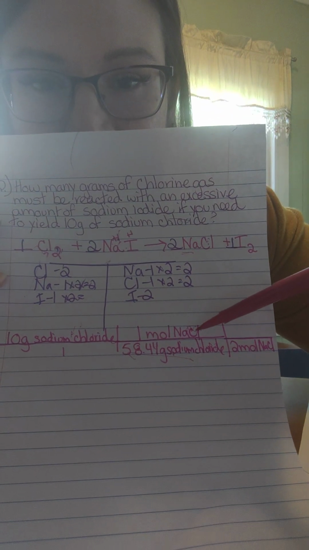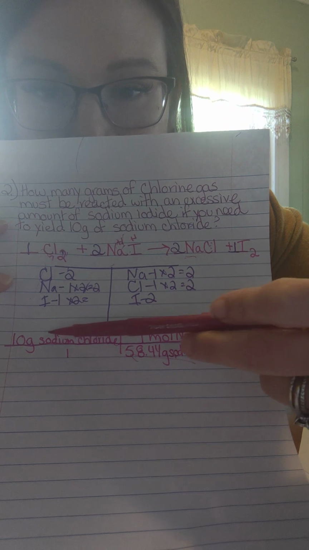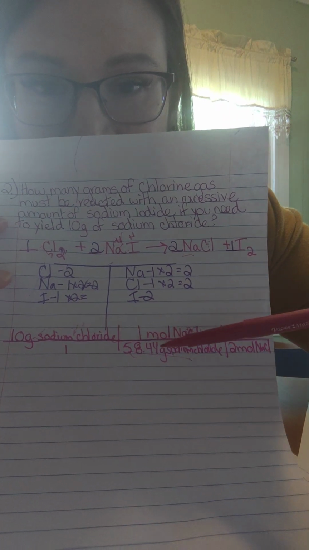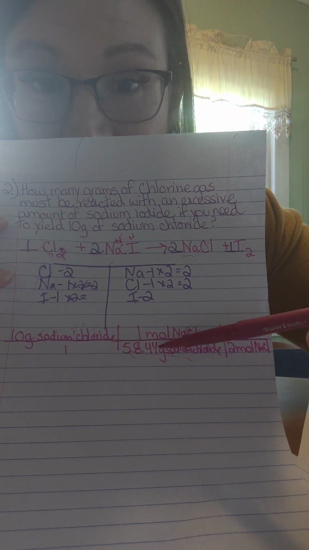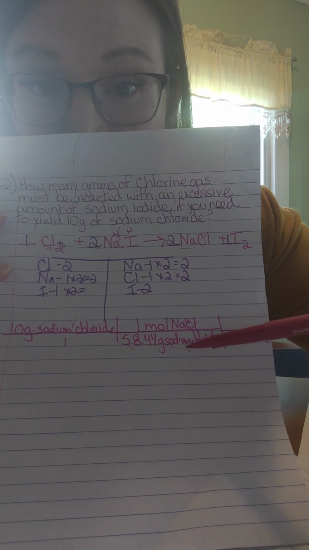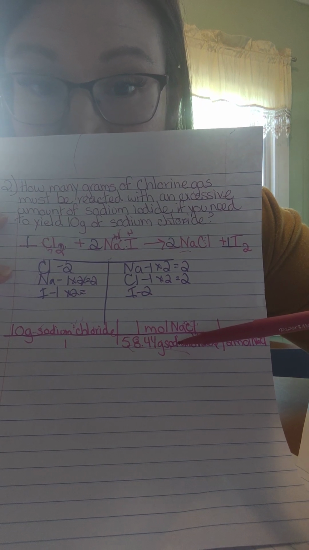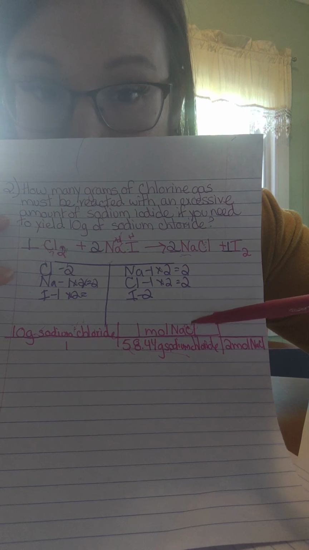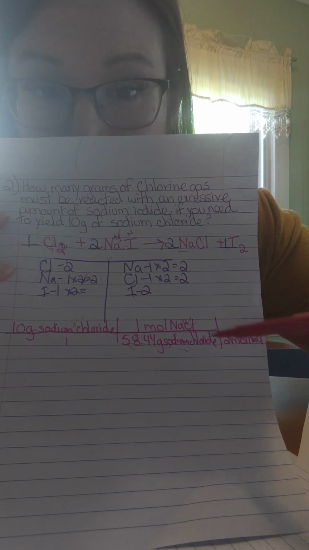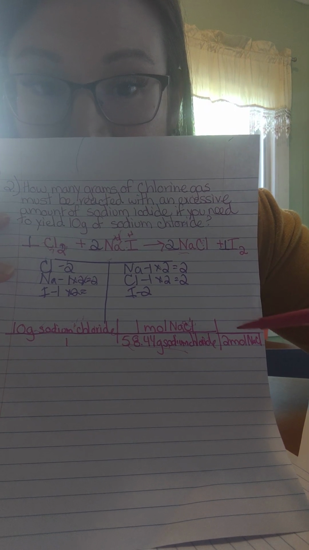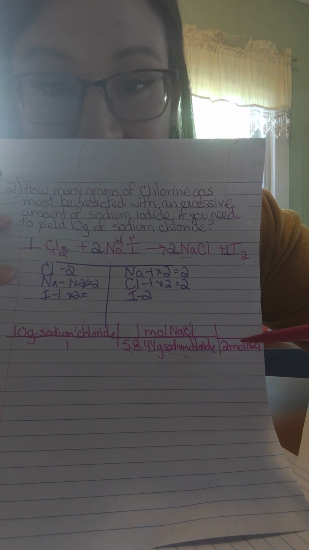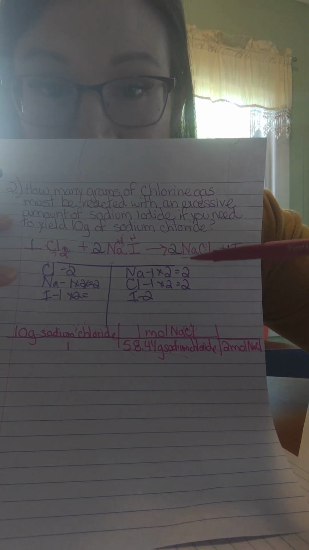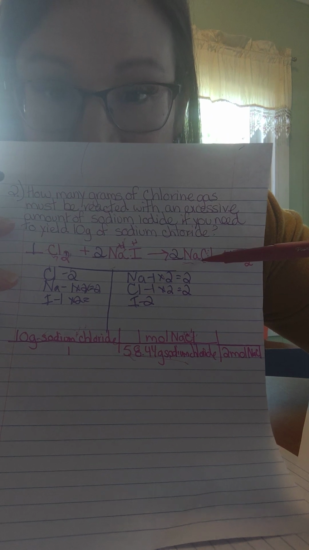So, like I said, we started out with this many grams. This was the molecular mass in grams, and this is how many grams are in 1 mole of sodium chloride. And now we're going to compare the moles to moles. There are 2 moles of sodium chloride in this equation.